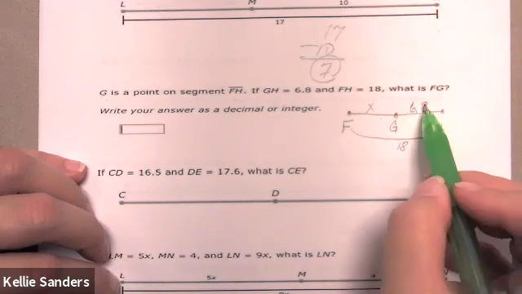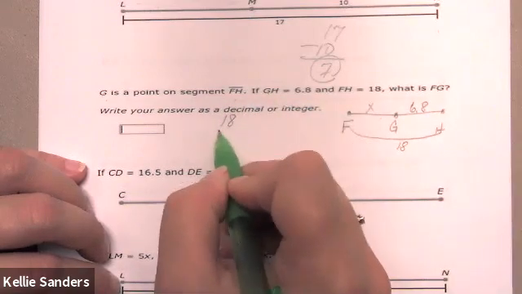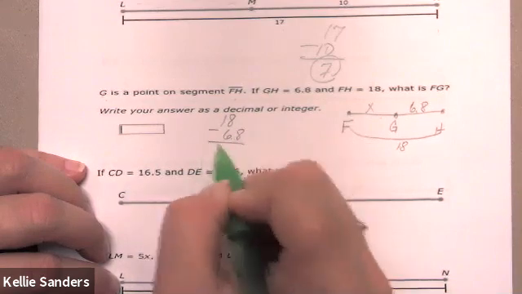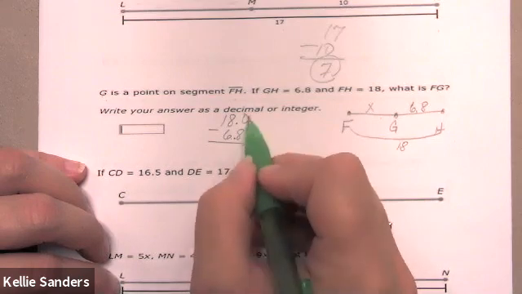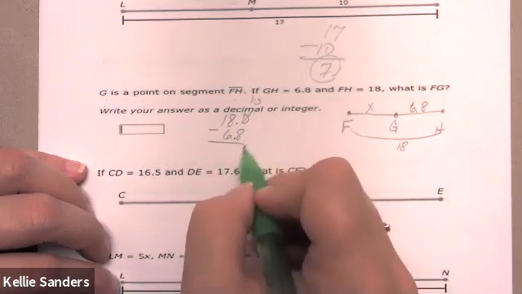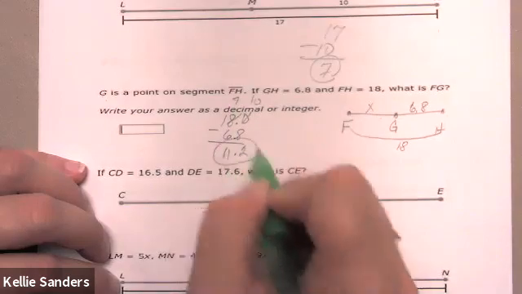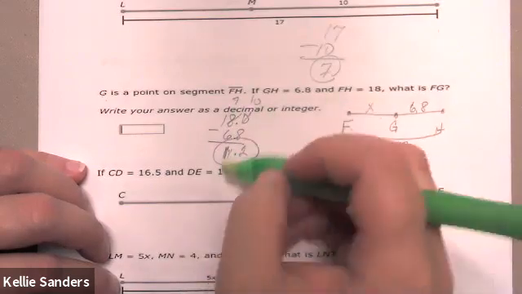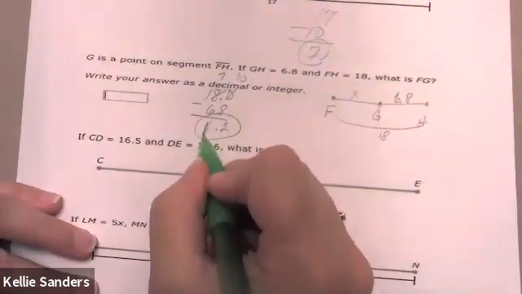So we have the whole thing, we have part of it, so we're going to subtract them. 18 minus 6.8. If you don't have a calculator, you would need to have a 0 up here. You'd make that 10. You would borrow and make that 11 and bring your decimal down. 11.2.